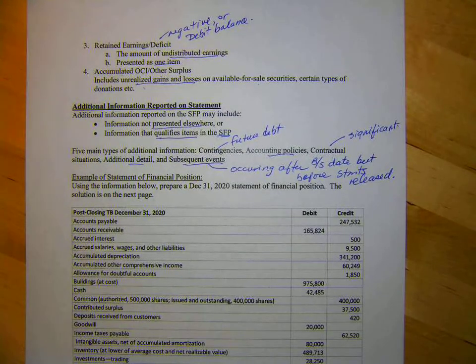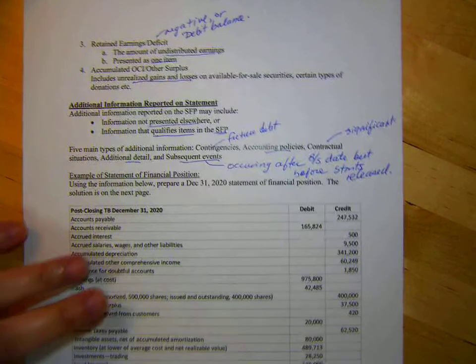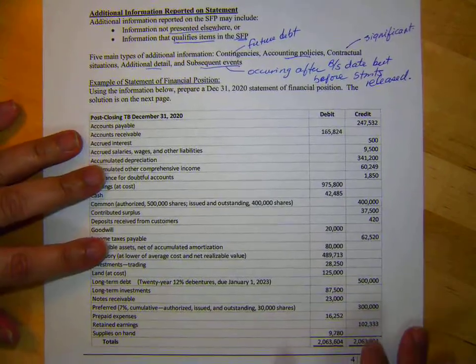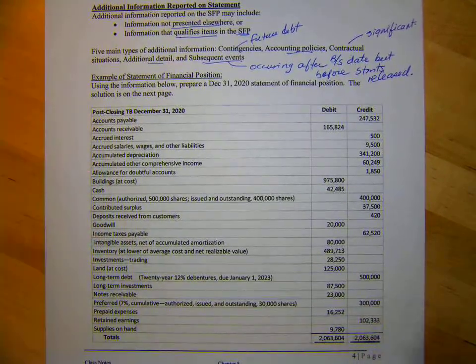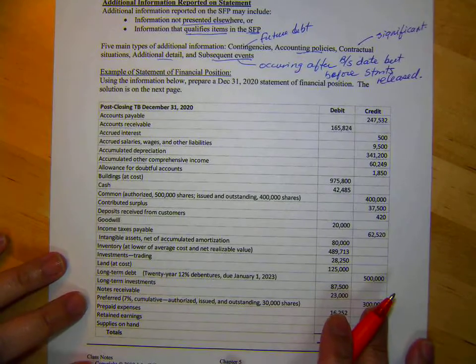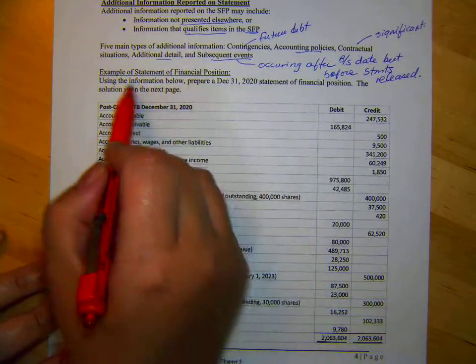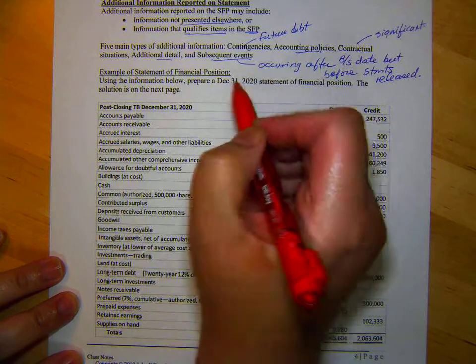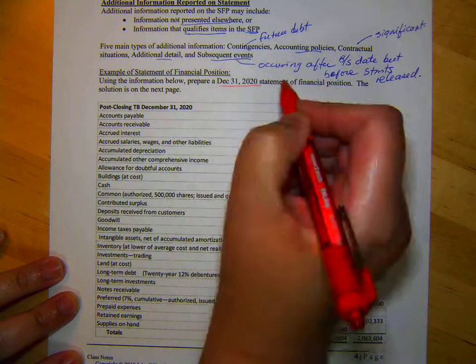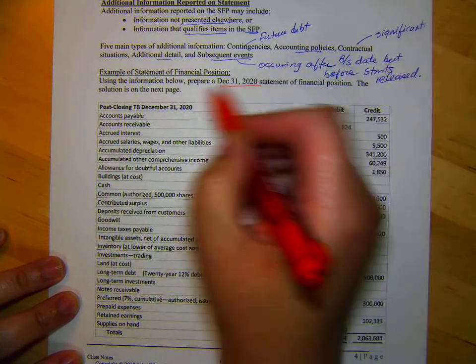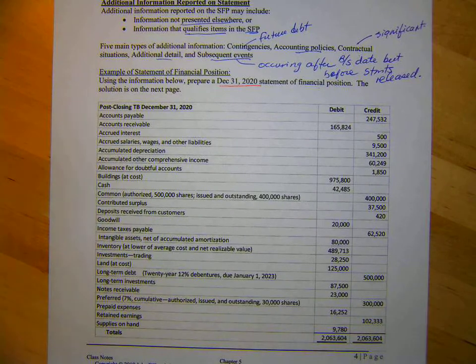Okay, what we're going to look at next is an example. I'm going to have you actually do the example yourself, but I first want to talk about what I'm giving you. Using the information below, prepare the December 31st, 2020 financial position. The solution is on the next page, and we'll go to the solution and talk about it.